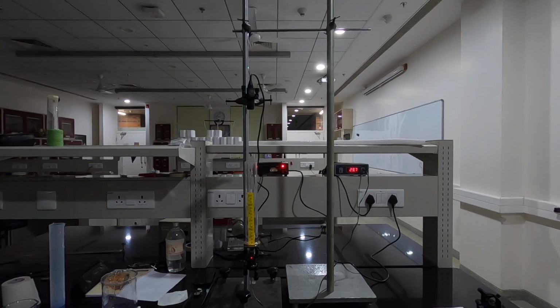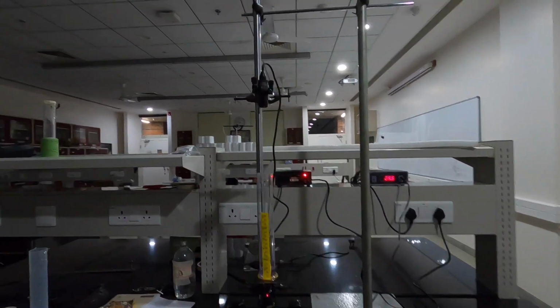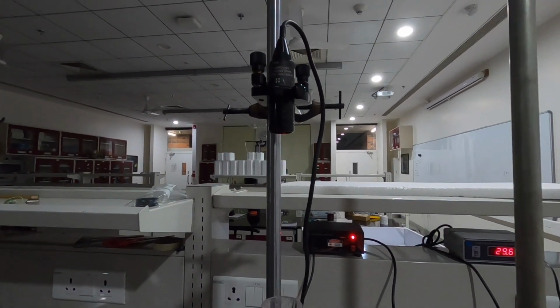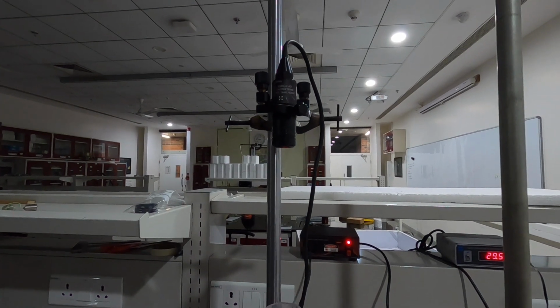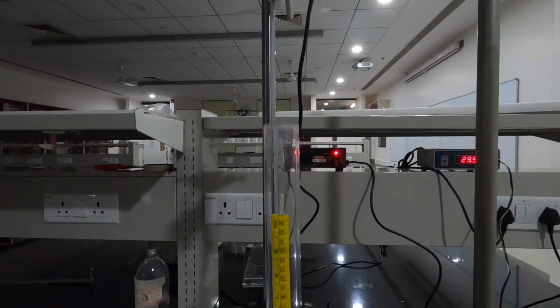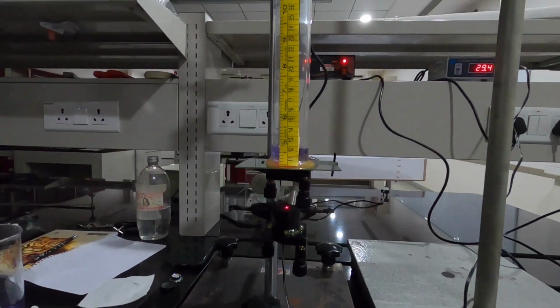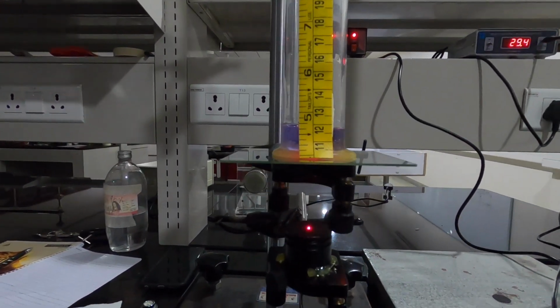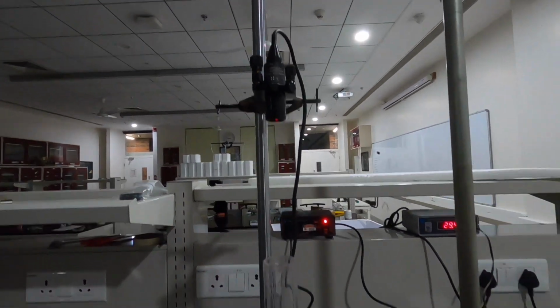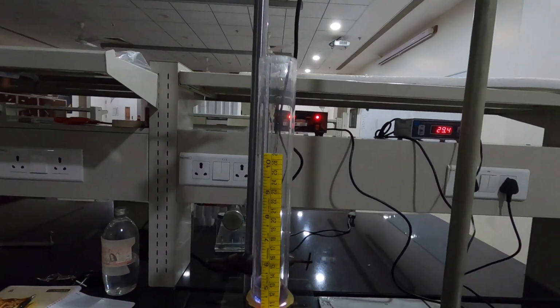Okay, so this is what my experimental setup looks like. I have a laser. This is a red laser. This is the source of light for my experiment. Now detecting the light, we have a detector here at the bottom. In between the light and the detector, we have a tube that holds the liquid.